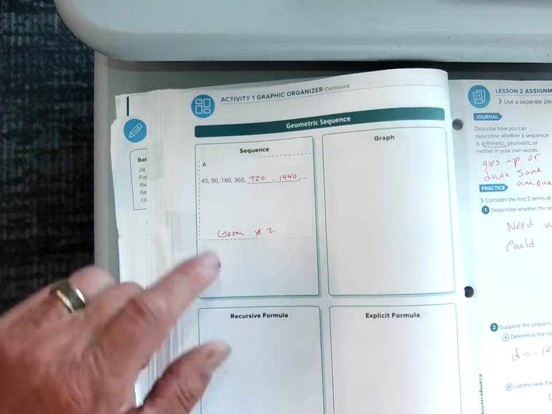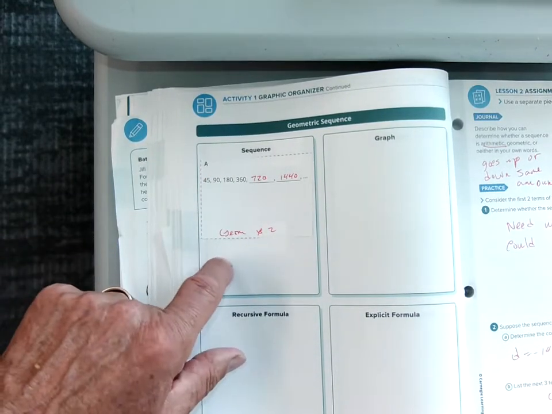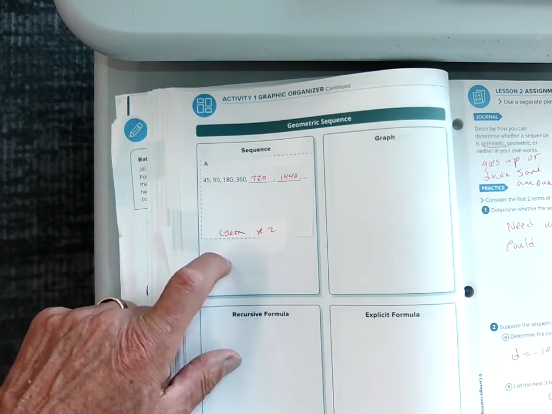Our homework was putting our cutouts into the correct spot. All right, so I got.